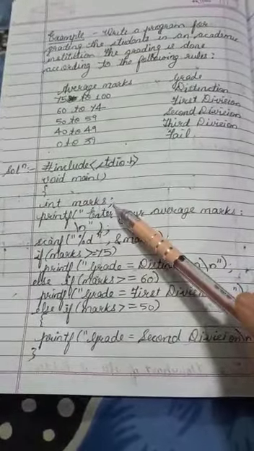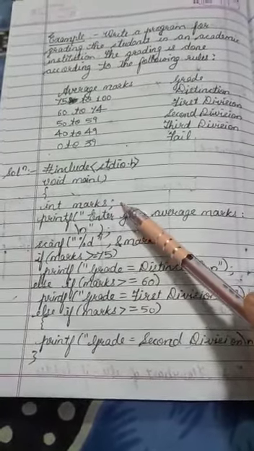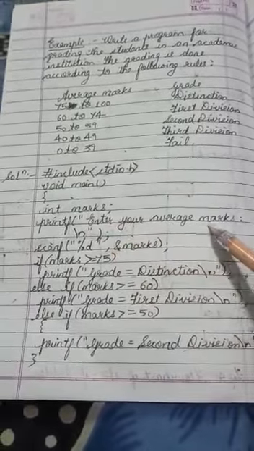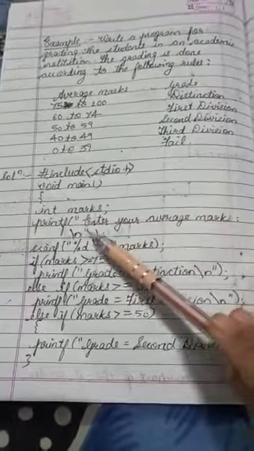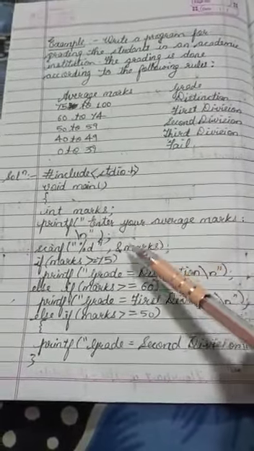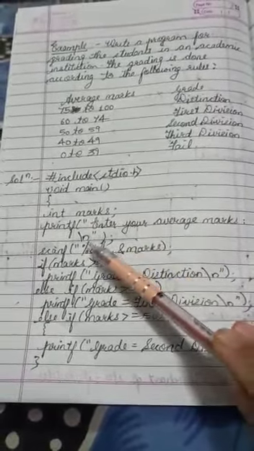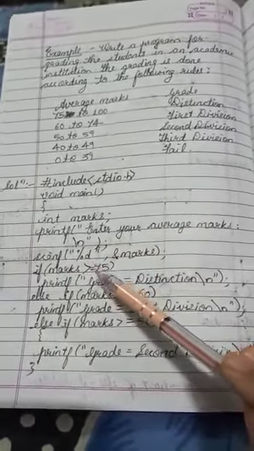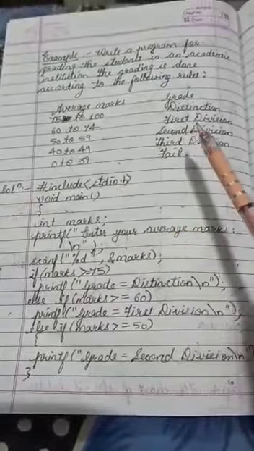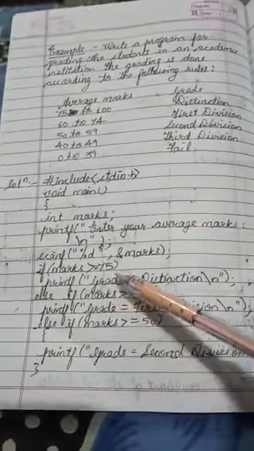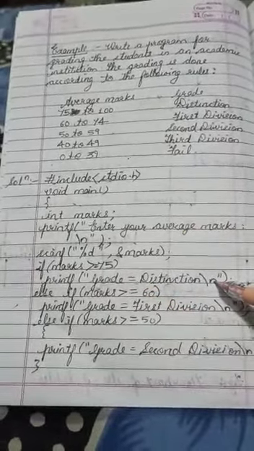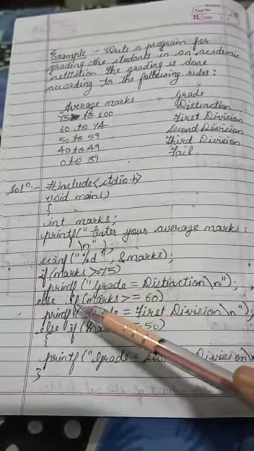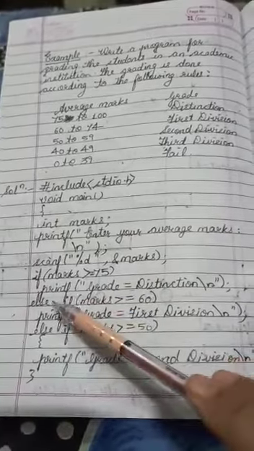Here we have to take only the average marks as input and we are storing it in the variable marks. Now, for taking the average marks, we are printing a message on the output screen by using printf, and we are taking the input using the scanf statement. Now our first condition: if marks is greater than equals to 75, then printf grade equals to distinction. If this condition is false, only then the next condition will be checked in the else part.